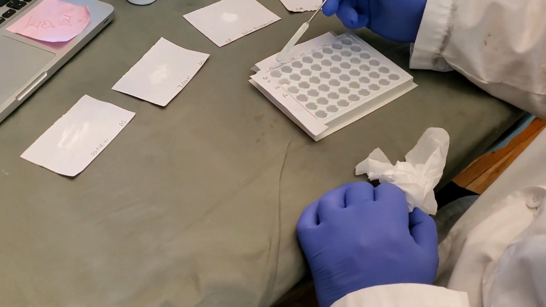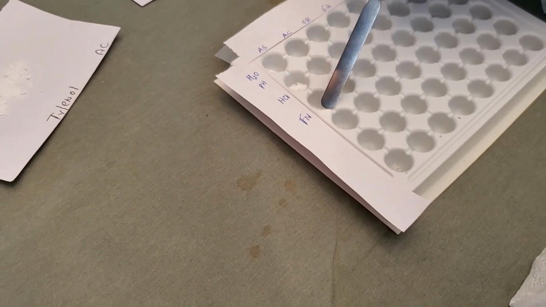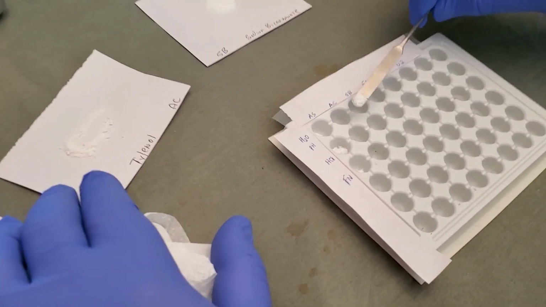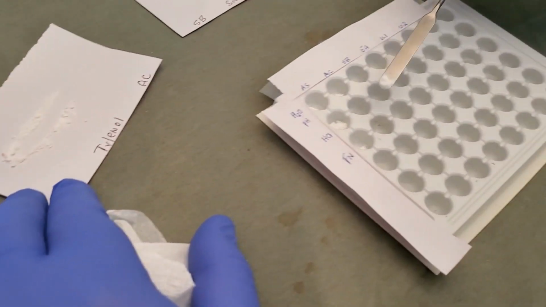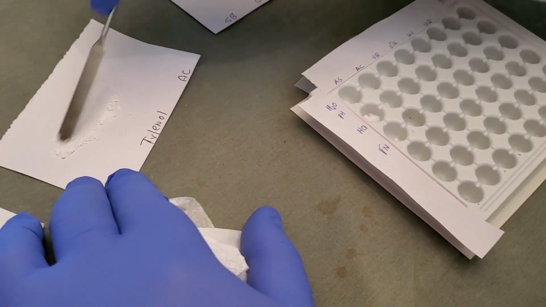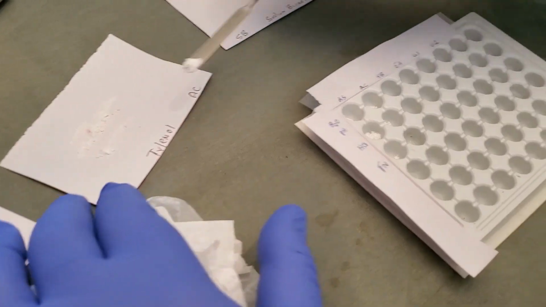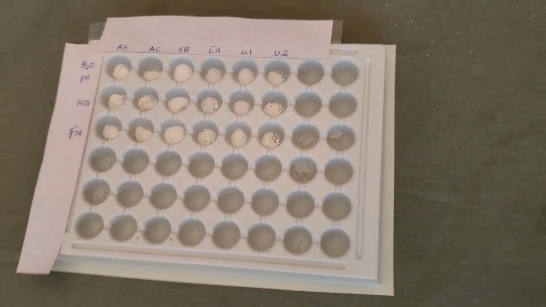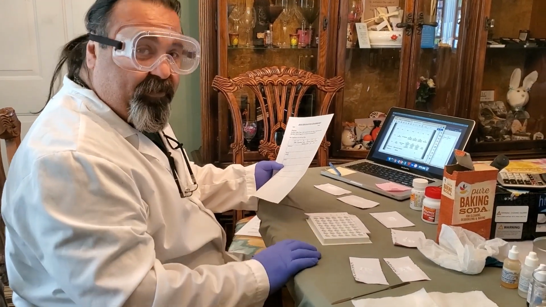I've already loaded the aspirin into the 1, 2, and 3 wells here. And then I'm going to go ahead and load up the next one. The way we do that is very carefully so as not to cross blend. Using a spatula, we're going to put a little bit of sample into each of the wells. As you notice, the sample tray has been all loaded up with our samples accordingly.